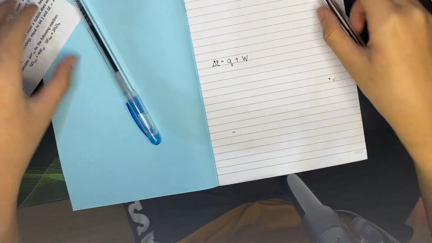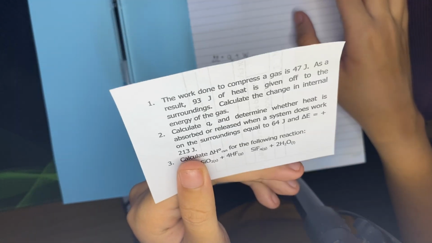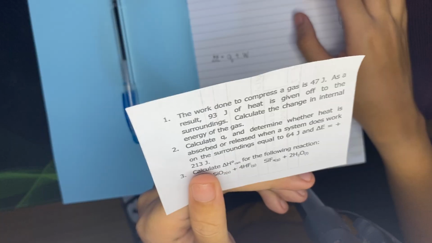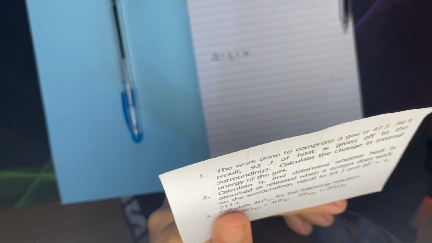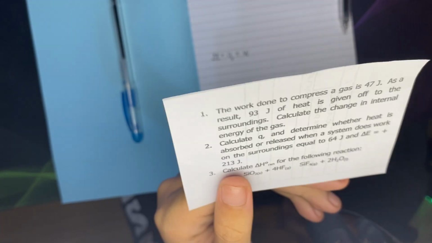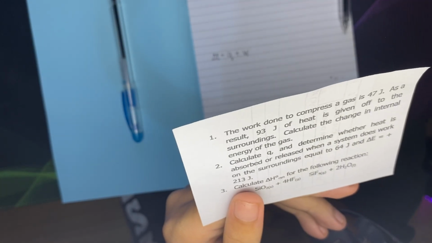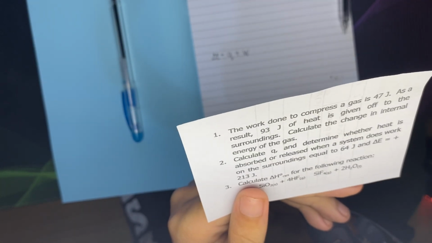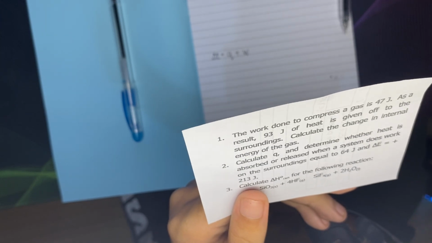Now, according to here, the work done to compress a gas is 47 joules. We need to classify if this is a positive work or negative work. Based on the keywords, it says compress, meaning that the surroundings is the one doing the work to the system.